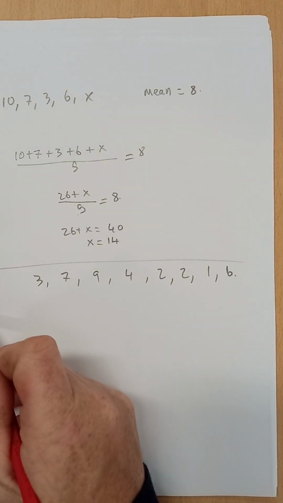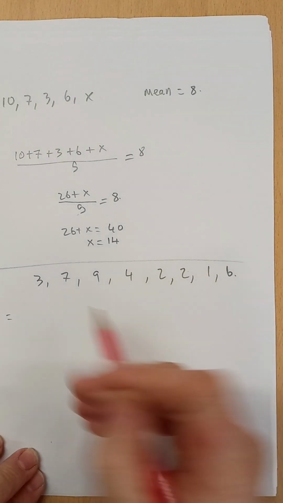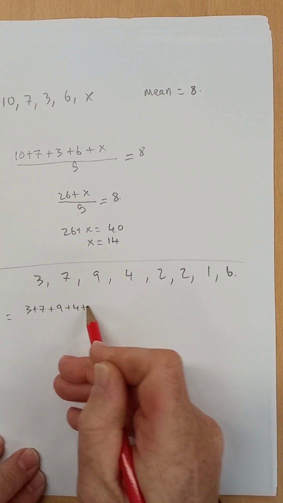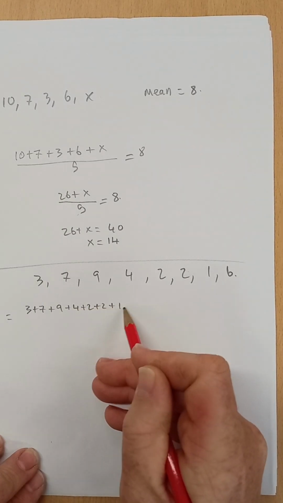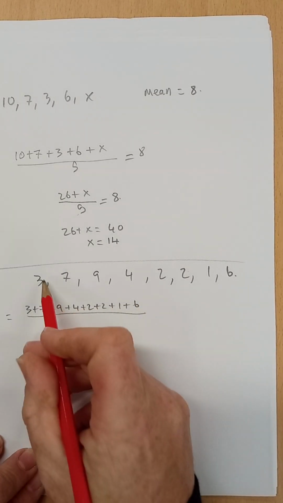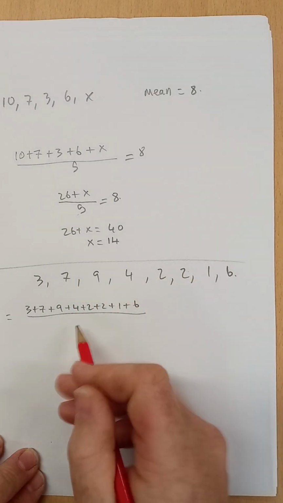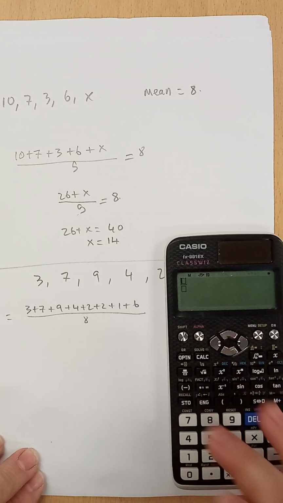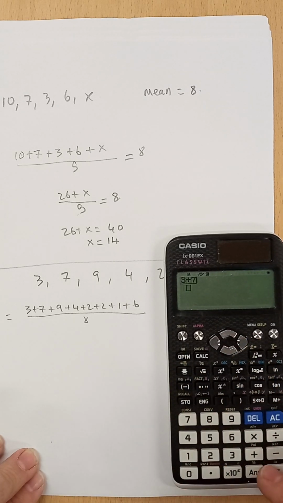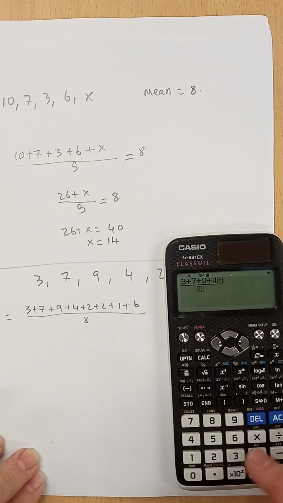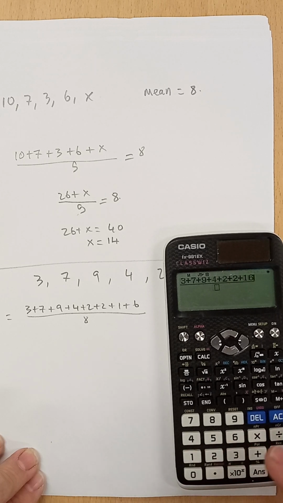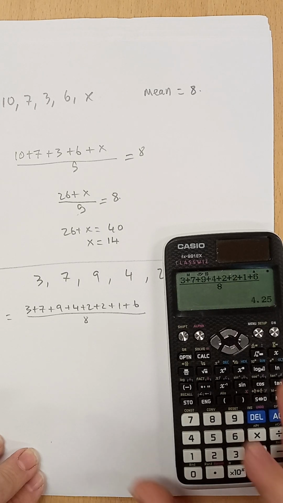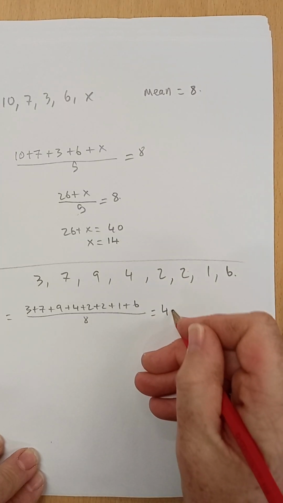So, mean. I'm going to add them all up: 3 plus 7 plus 9 plus 4 plus 2 plus 2 plus 1 plus 6, divided by 1, 2, 3, 4, 5, 6, 7, 8. I'm going to use my calculator just in case. So fraction button, 3 plus 7 plus 9 plus 4 plus 2 plus 2 plus 1 plus 6. And I'm going to divide that by 8. And I get 4.25 as my mean.